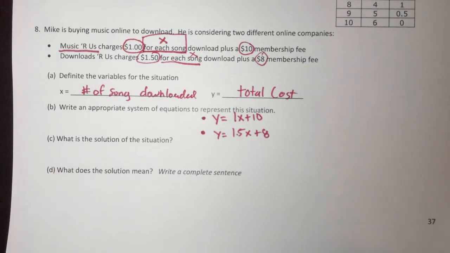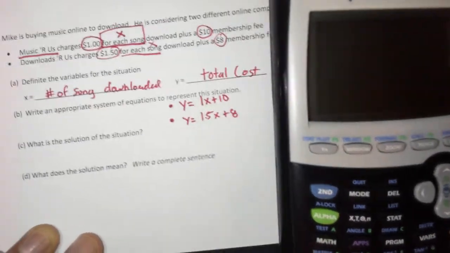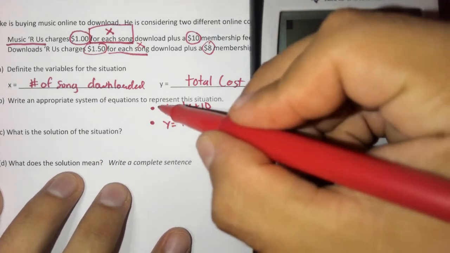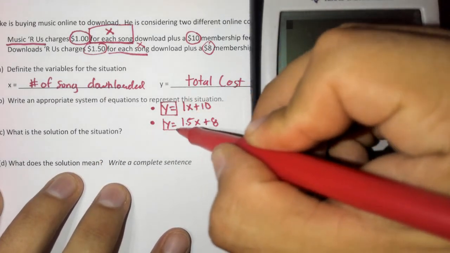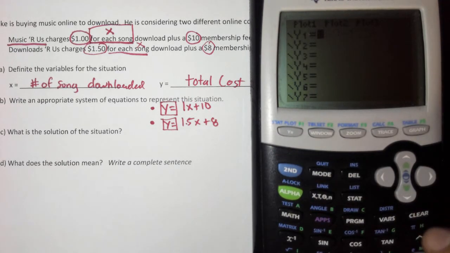Alright, next it says, what is the solution to the situation? With solution, you would basically go through, type this into your calculator, and solve. So I have my calculator right here. Since they're both in y equals, we're going to go to y equals, and we're going to type in both equations.